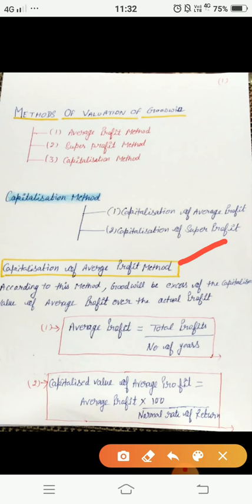According to this method, goodwill is the excess of capitalized value of average profit. Means firstly we will have to calculate the capitalized value of our average profit, then we reduce the actual capital from that required capital.